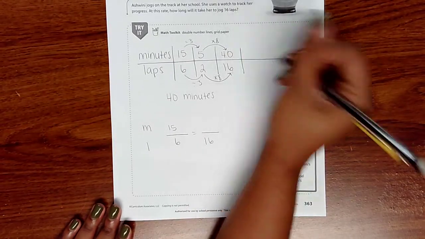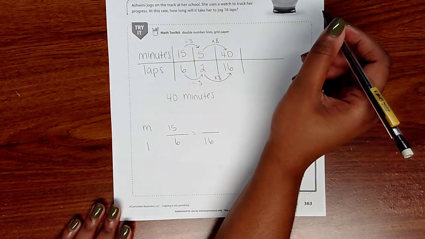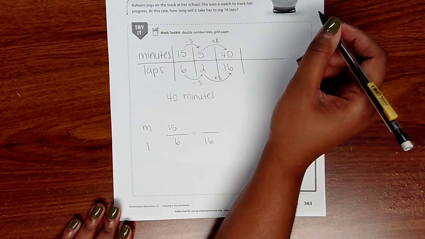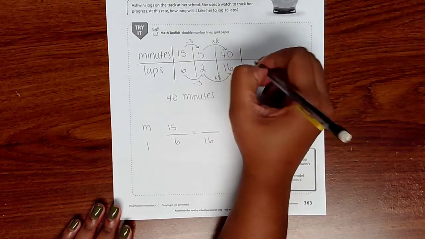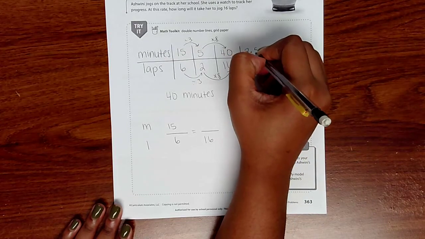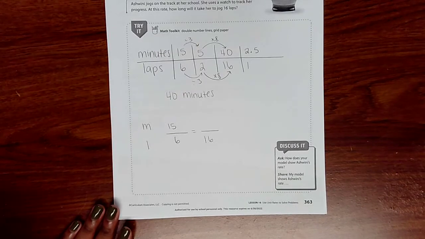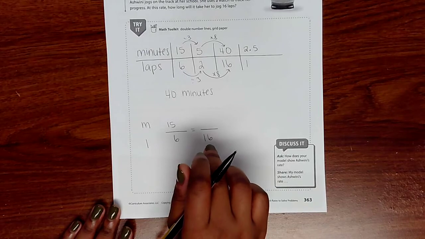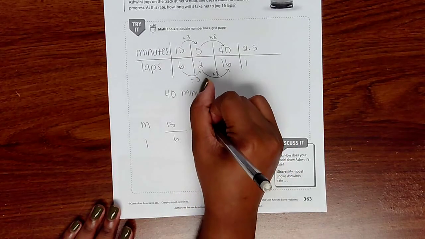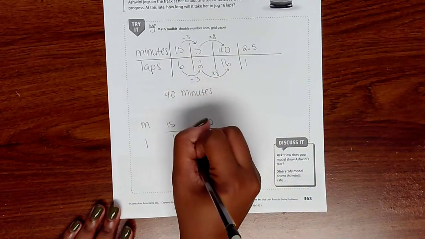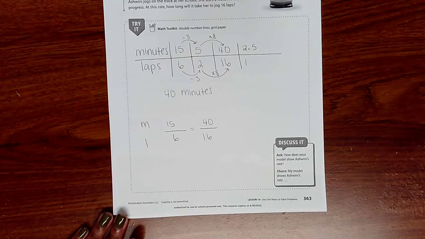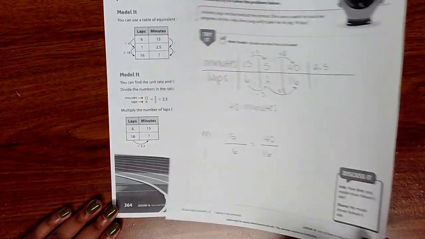That would be a very important thing here, so that you can figure out, well, how long does it take for her to run one lap? And so with that information, for one lap, it takes 2.5 minutes. So if we want to know about 16 laps, right, we can multiply 16 by 2.5 and we'll get to that 40. Okay, and then here you can find that unit rate to help you get to the next part. Okay, let's go ahead and flip the page.